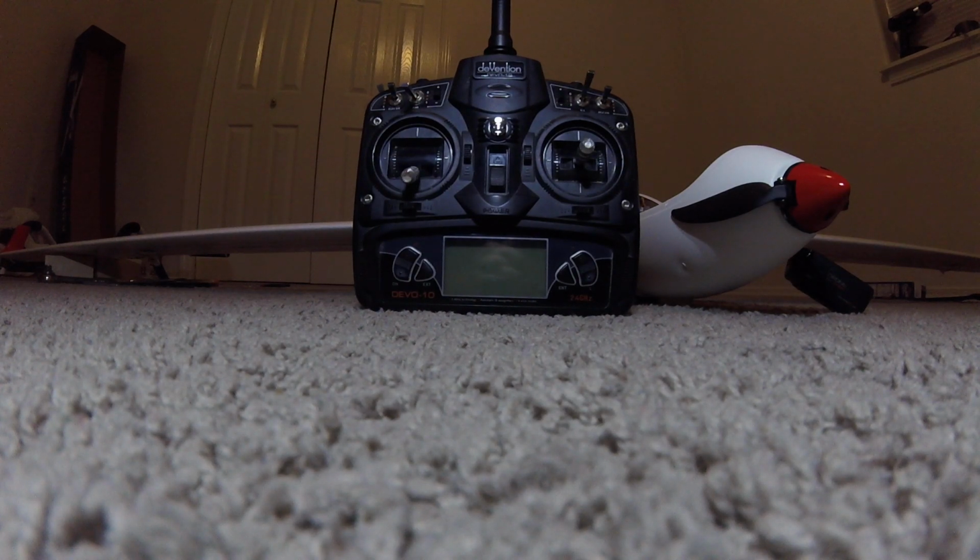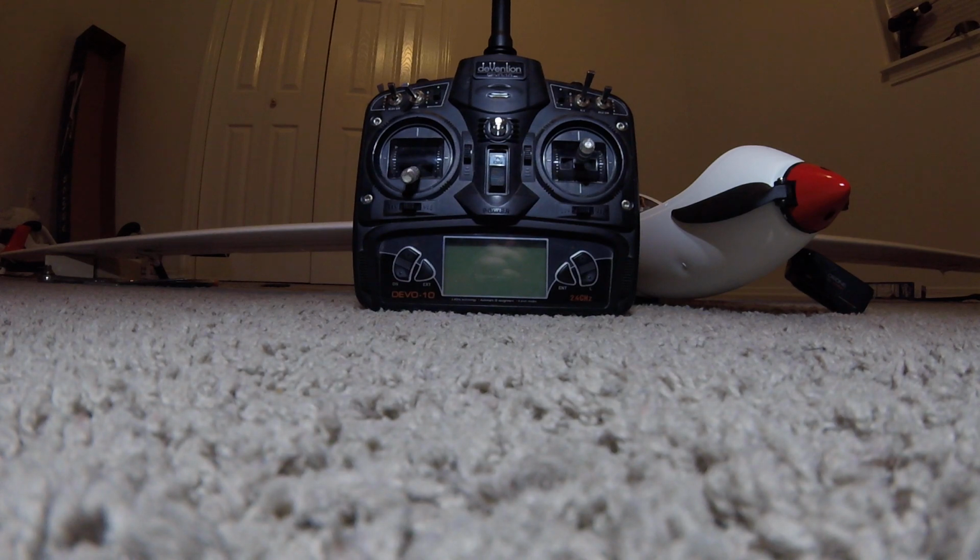Okay, guys, this is Ruckus Bringer. This is my first introduction to telemetry. I've never used telemetry. I've been flying since I was 12 years old, back in the 80s, and I've never used telemetry. I've heard people talk about it, and I've seen videos of people using it, just never thought about it.